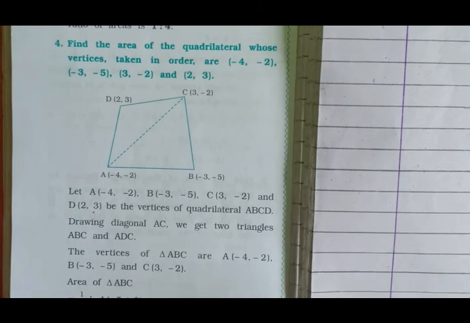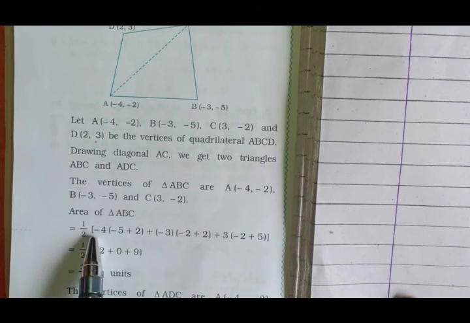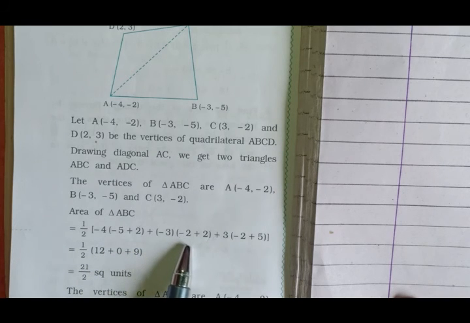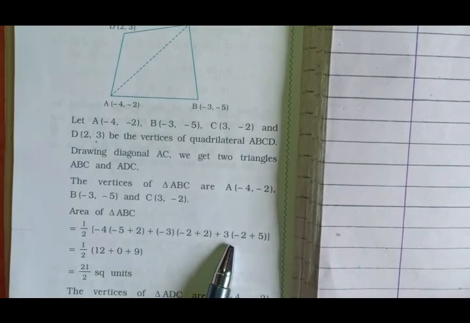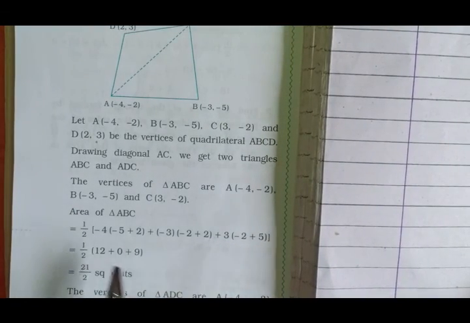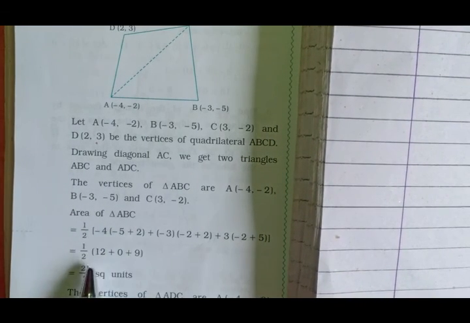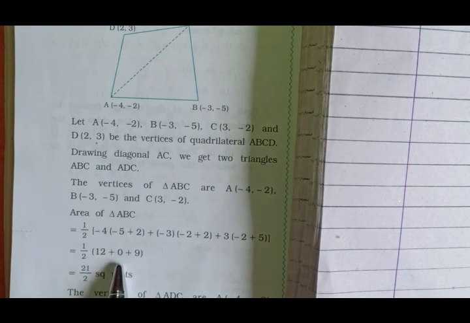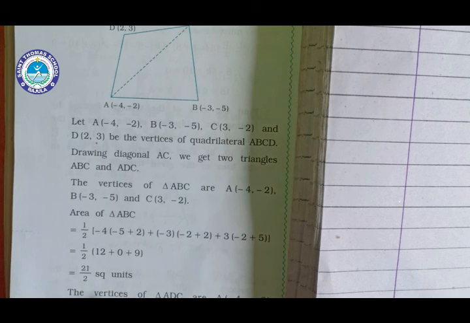Area of ABC is equal to 1/2 into bracket minus 4 into bracket minus 5 plus 2, plus minus 3 into bracket minus 2 plus 2, plus 3 into bracket minus 2 plus 5. Now minus 5 plus 2 is equal to minus 3, 4 threes are 12. Minus minus plus, minus 2 plus 2 is equal to 0, into 3 is equal to 0. Minus 2 plus 5 is equal to 3, 3 threes are 9. 12 plus 9 is equal to 21 by 2 square units.